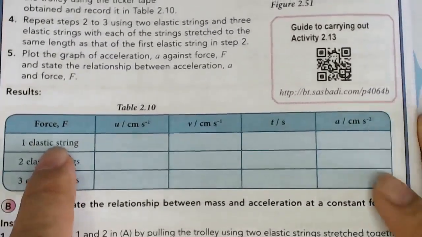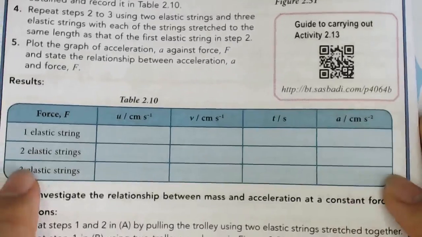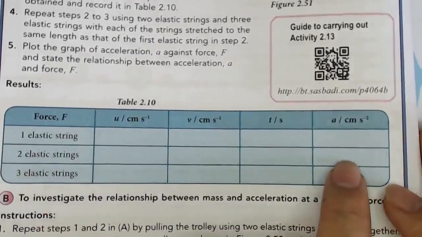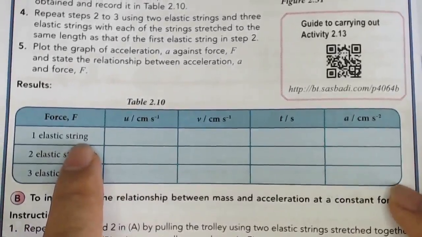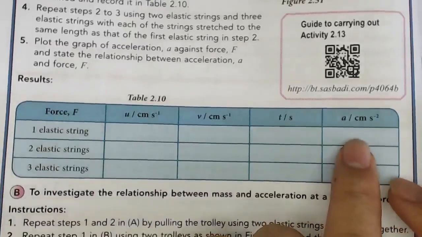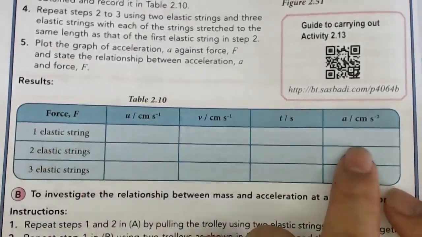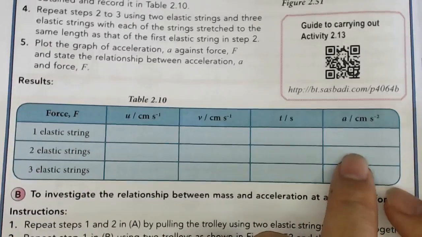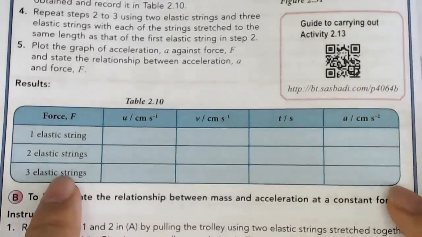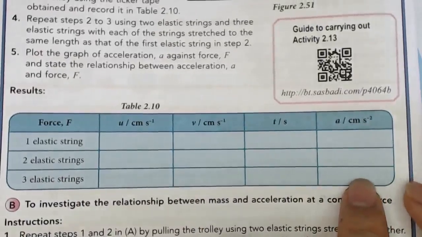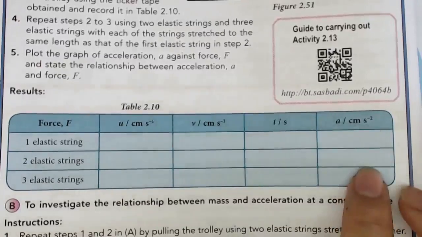With one elastic, what is the acceleration? With two elastic, what will happen to the acceleration? But you know what the quick idea is? If one elastic, we will have only a little acceleration. If two elastic, the acceleration is supposed to become higher, correct? If three elastic strings, meaning three times the force, the acceleration will be much higher, correct? That is the idea.